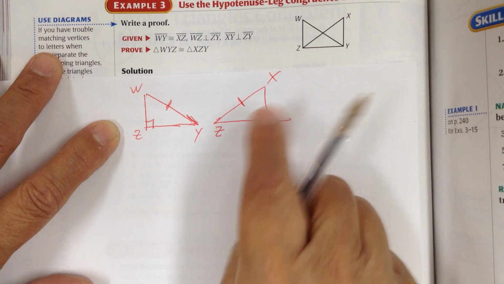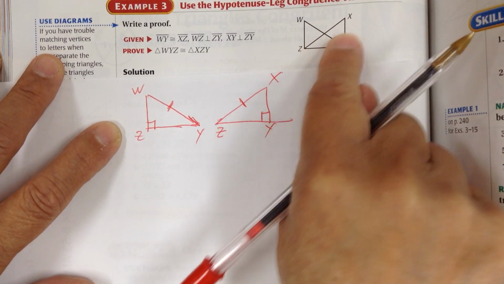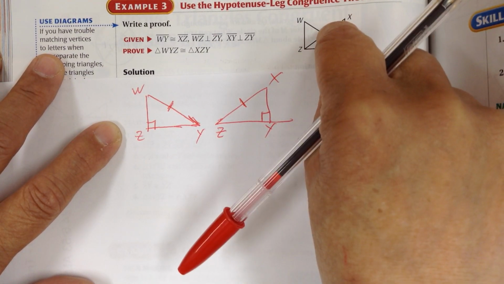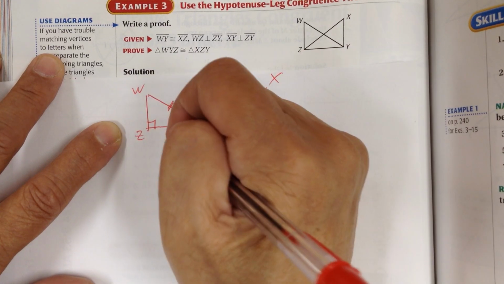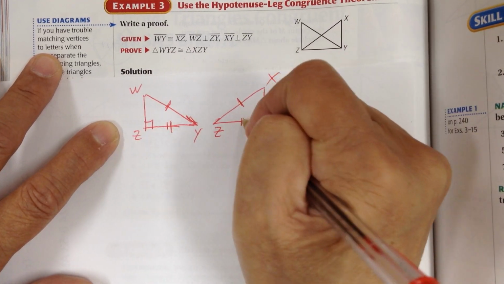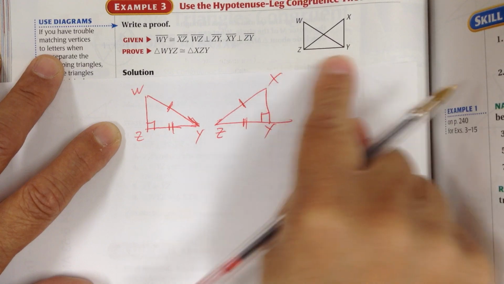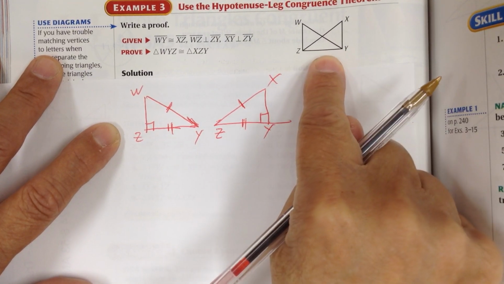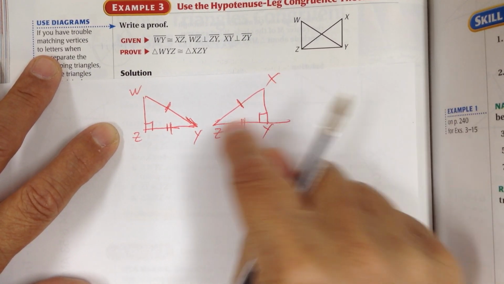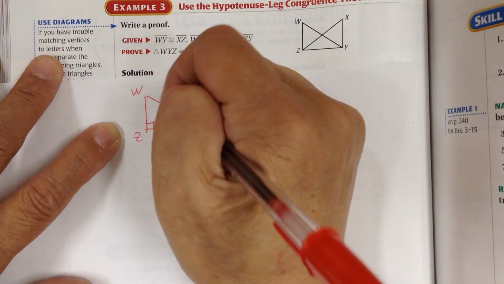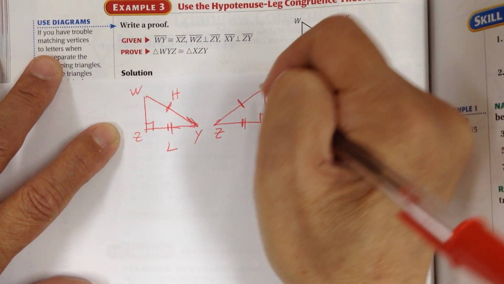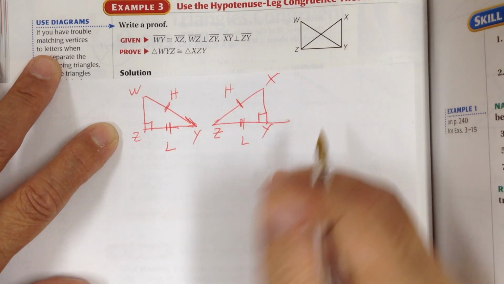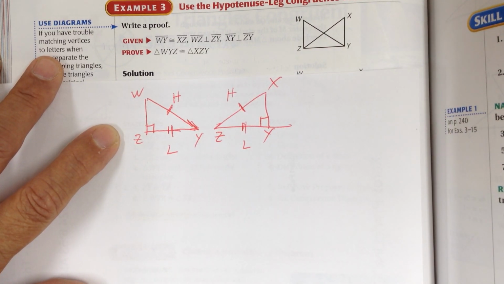Right now, notice when you slide, again, remember what I said, when you have overlapping or when they butt against each other, you look for reflexive. So you can see that this is equal to that because it's reflexive, since this is the same side. So again, that's your HL. This is your hypotenuse and that's your leg. So that's kind of the approach.